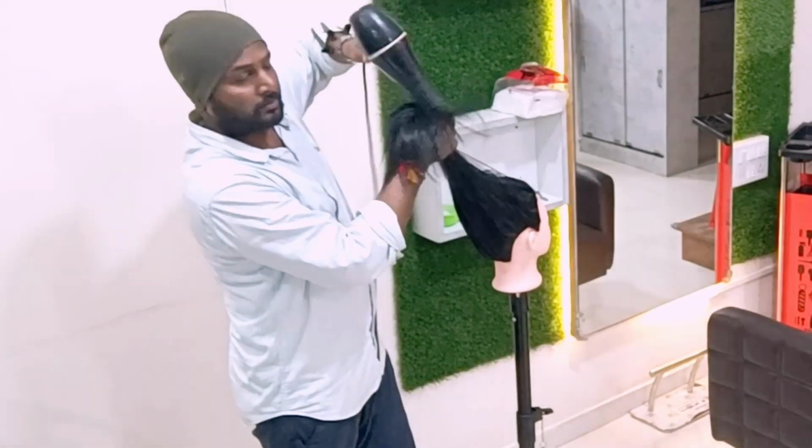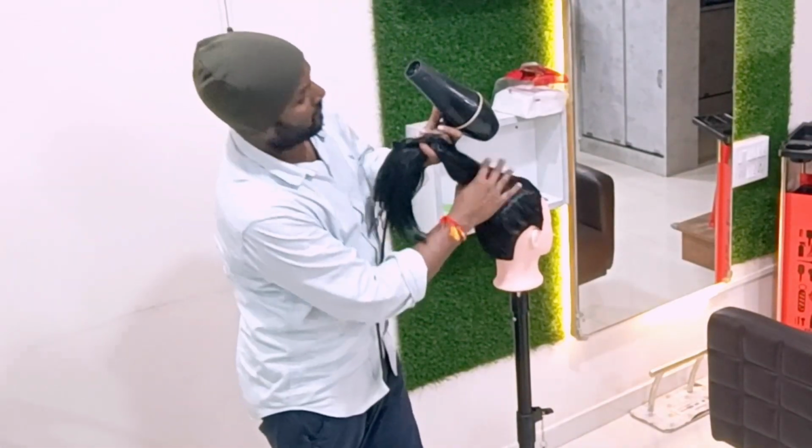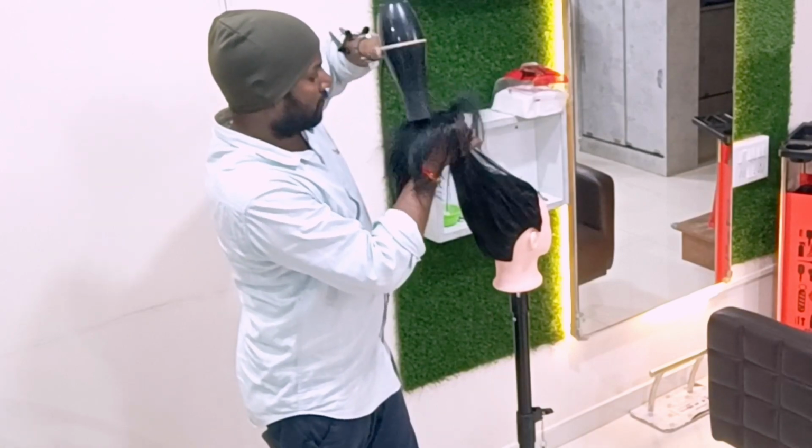See, the layer is completely falling down, and I can see the massive look and all. So almost my cut is done.